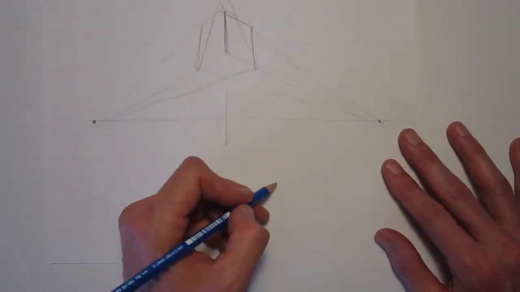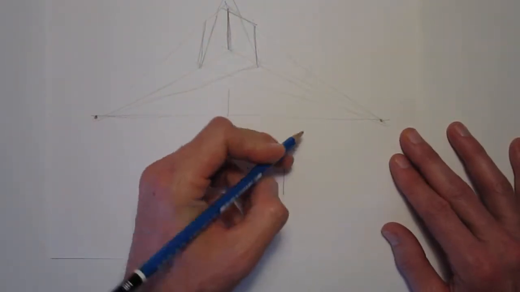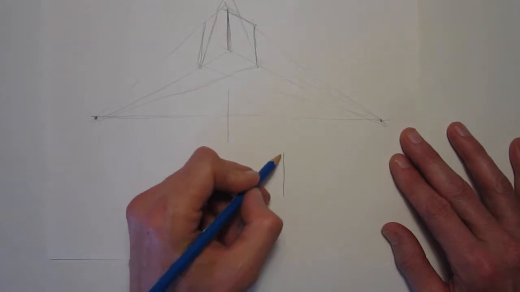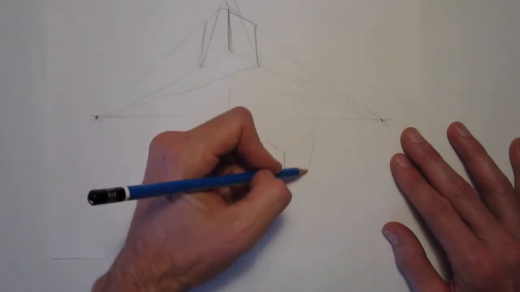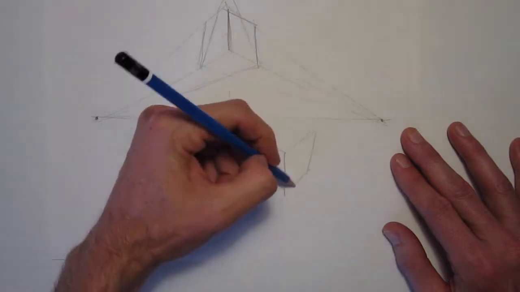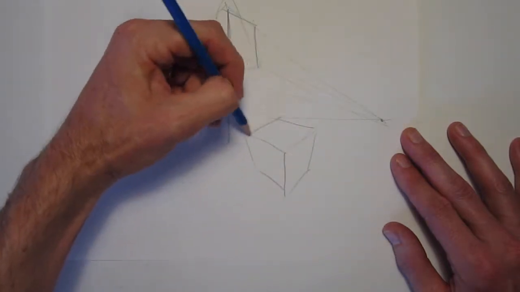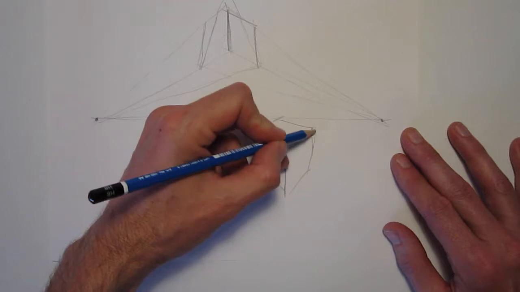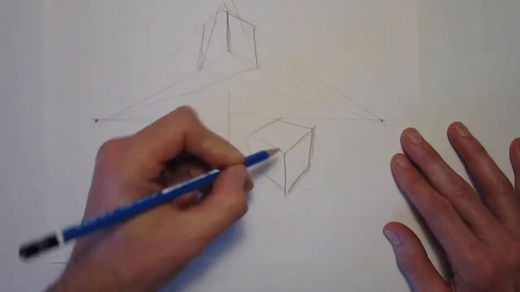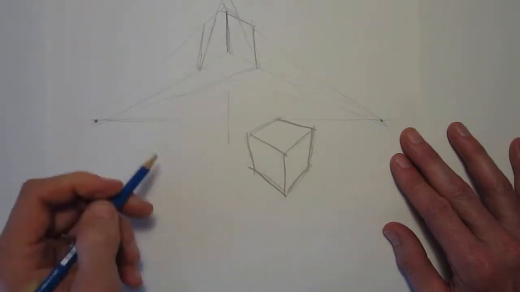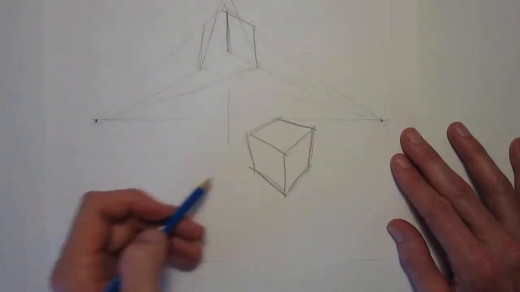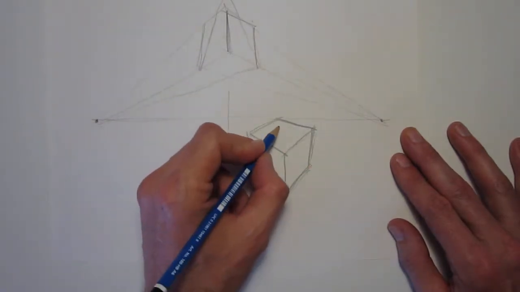And now, same deal. Once you get a feeling for this, I'm going to be looking down at this guy. Once you get a feeling for how it works, you can just draw it without all the extra lines.